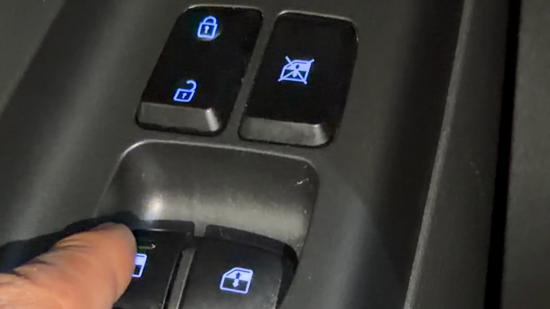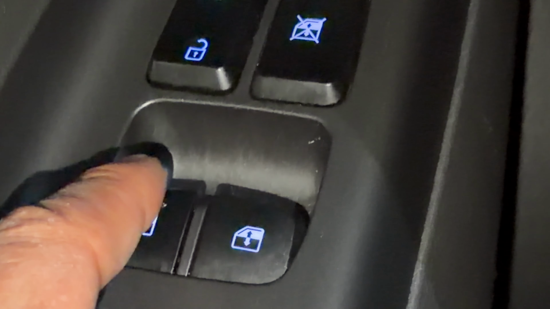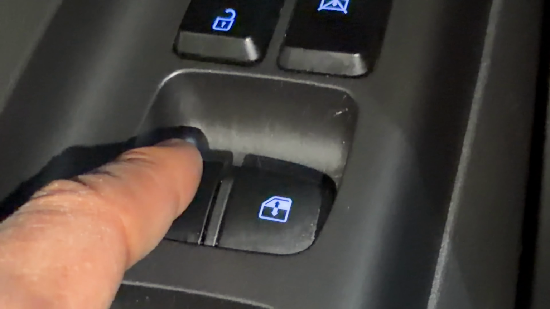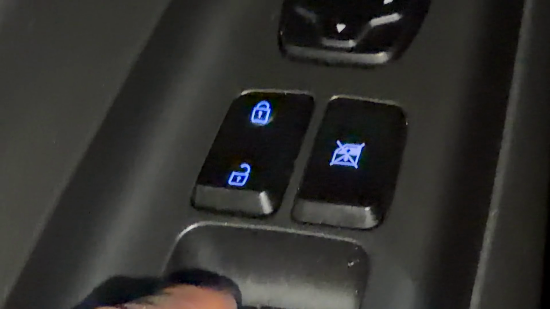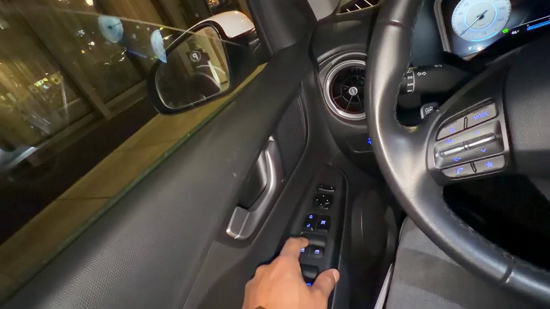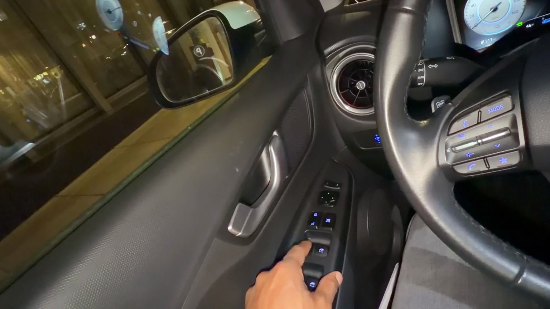And so what I'm going to do is I'm going to hold this down so the window rolls all the way down, and I'm going to hold it for 5 to 10 seconds. Okay, so I'm going to take this, press it, hold it down 5-10 seconds, and then I'm going to roll it up. Okay, so let's do that. So I'm going to roll it down.